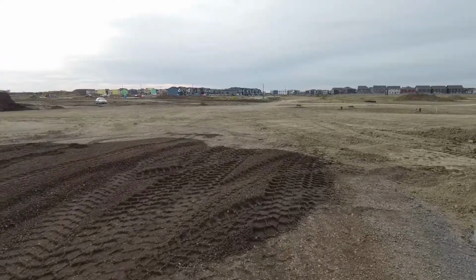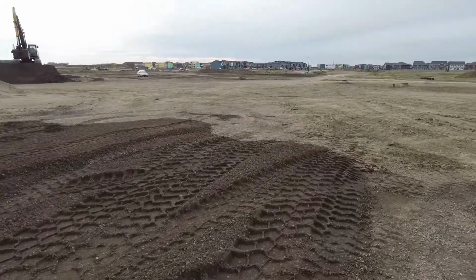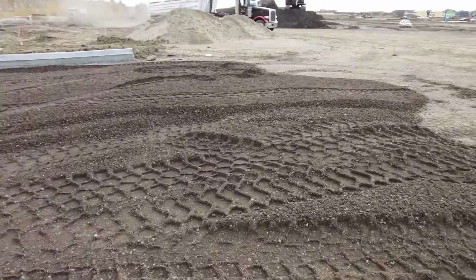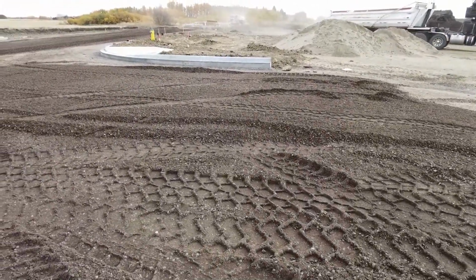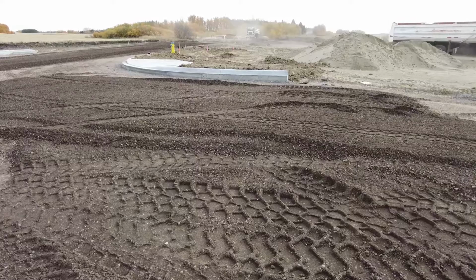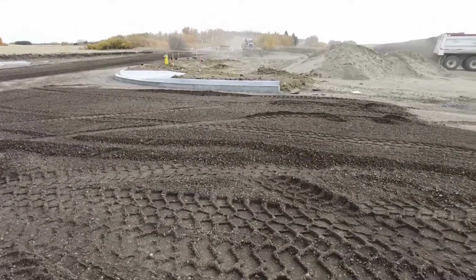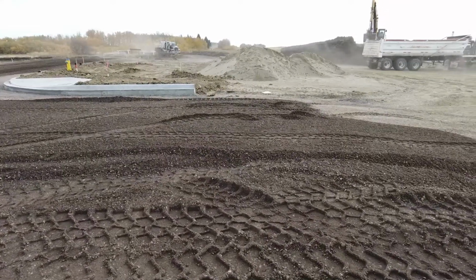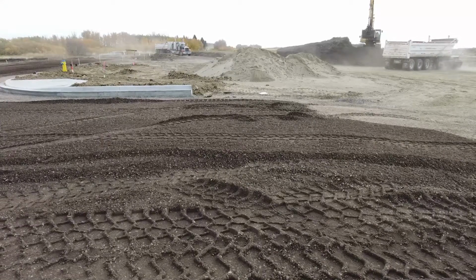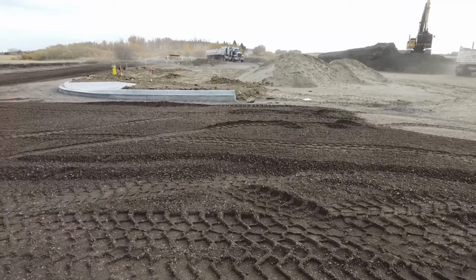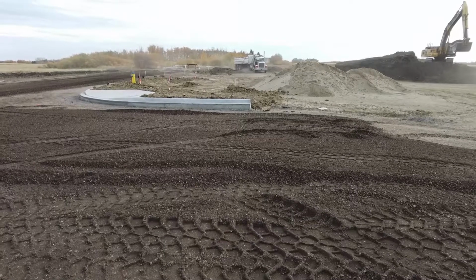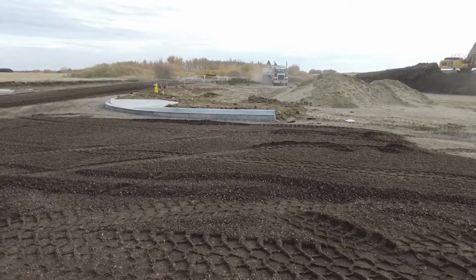Brian, it's your conscience speaking. Otherwise, the asphalt's got to come right to the end of the curb. So, especially when they come up like this, you have to extend the gravel a few meters past the end of curb, or else it's hard to achieve if you don't do that.